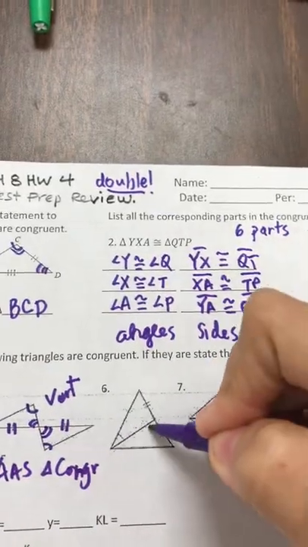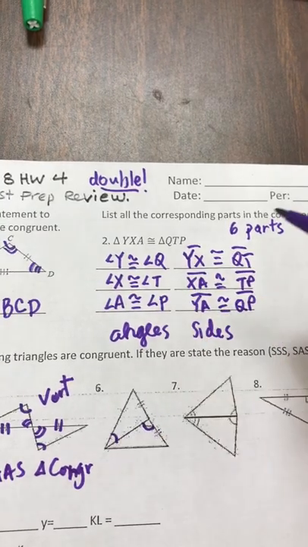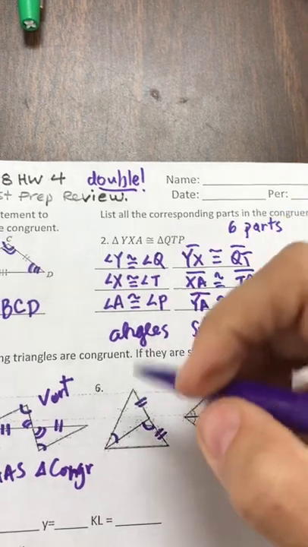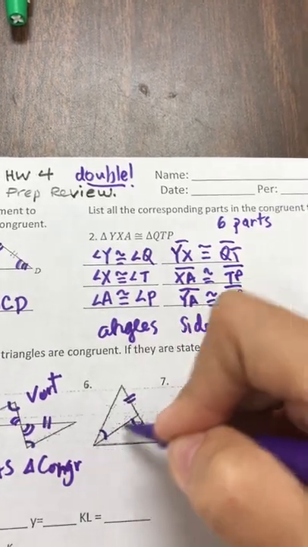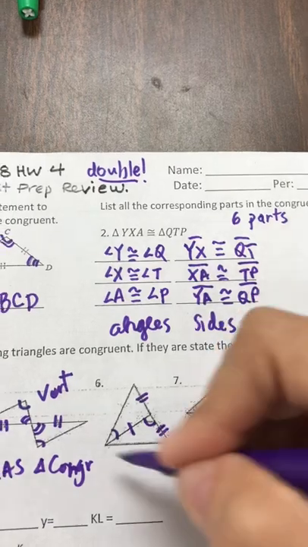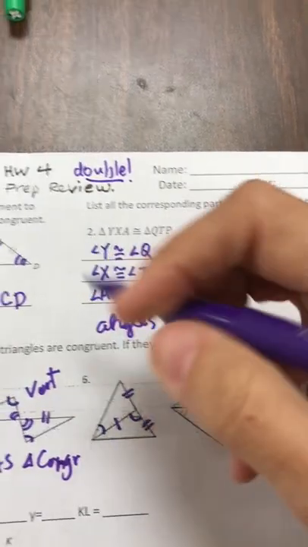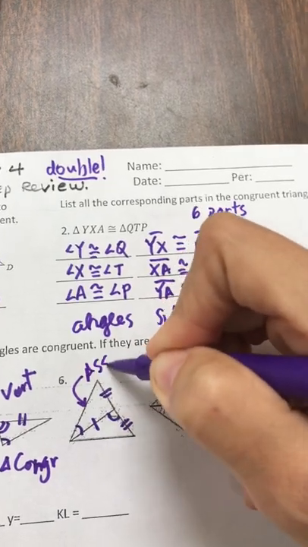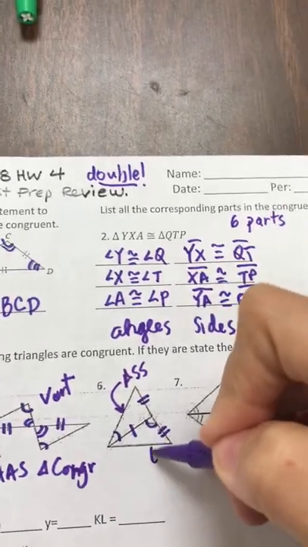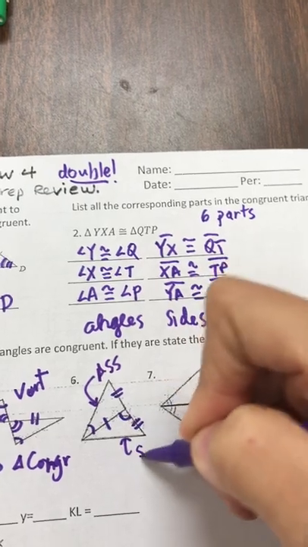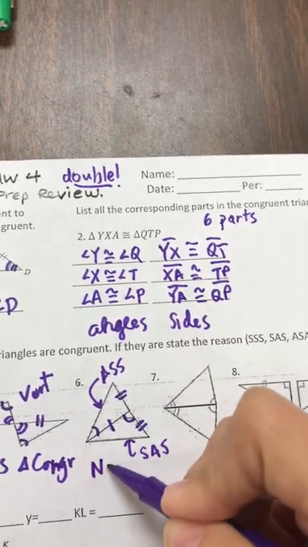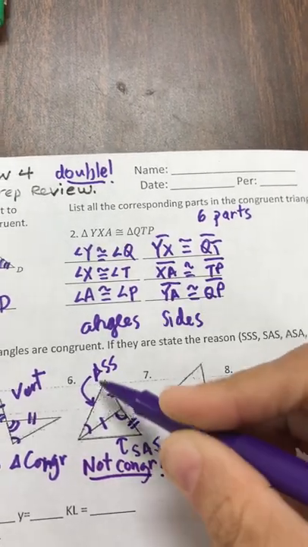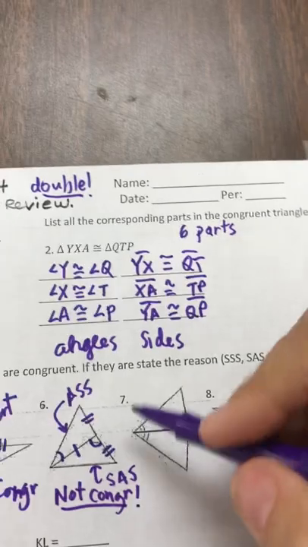Okay, so I have this angle is said to match this angle. This side is said to match this side. And we know, because of reflexive, this side matches this side. Now I have a little bit of a problem here. In this triangle, my evidence spells angle, side, side. Oops, we don't like that word. In this triangle, it spells side, angle, side, SAS. So I have to say not congruent. These cannot be twins because they don't have the same pattern.